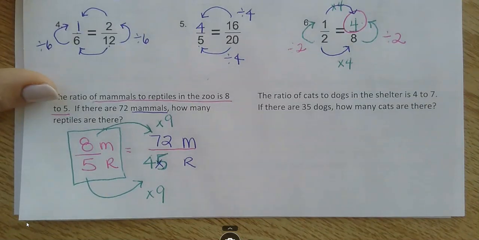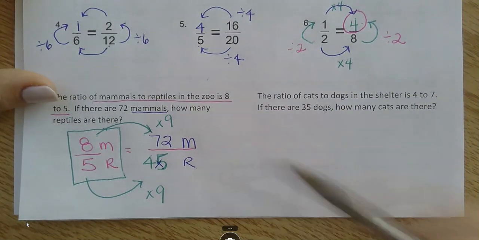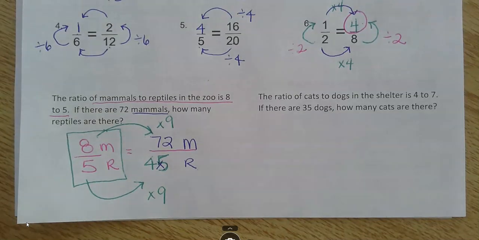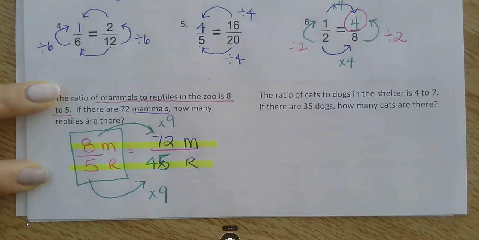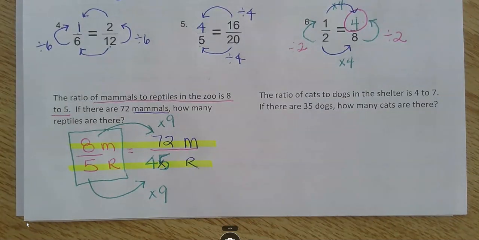Okay? So it helps if you label everything and you're double checking to make sure your labels are lined up. Mammals, mammals, reptiles, reptiles. Nothing got crisscrossed. Okay, I set it up, label it, and then look for easy arrows.